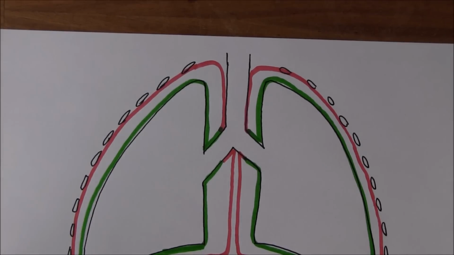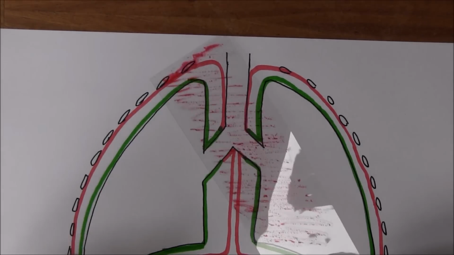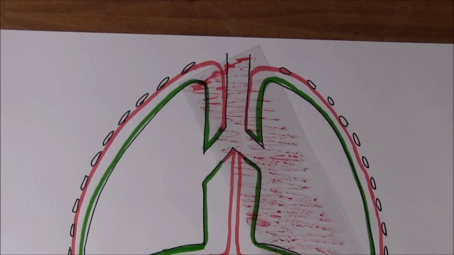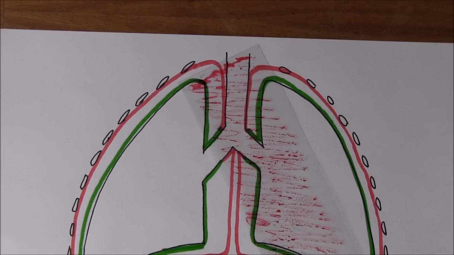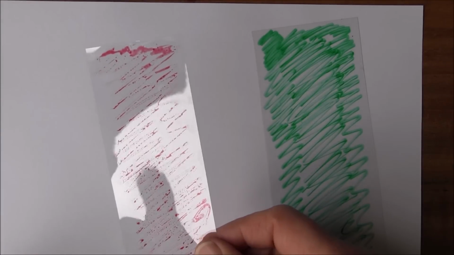Now, I'm hoping my colour coding is going to work, but what I have here is a parietal pleural membrane, and what I have here is a visceral pleural membrane. So we've got the parietal pleural membrane, that's going to move up and down with the ribs and the intercostal muscles.